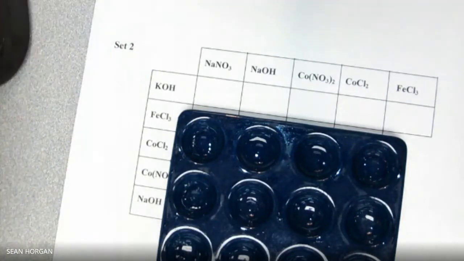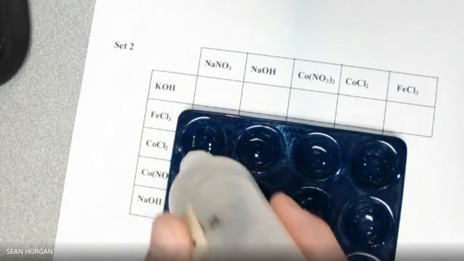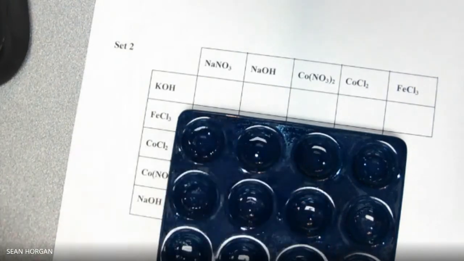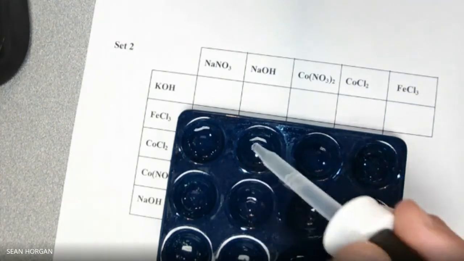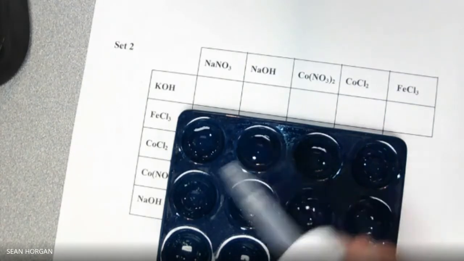And then we're going to add in each one the NaNO3. Nothing. The NaOH. Nothing.